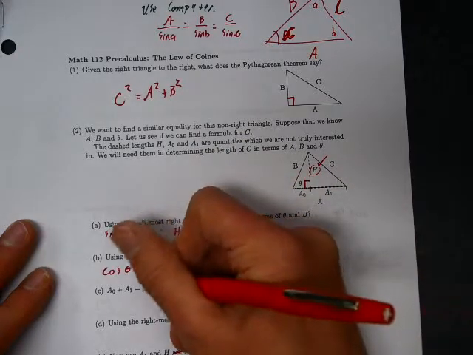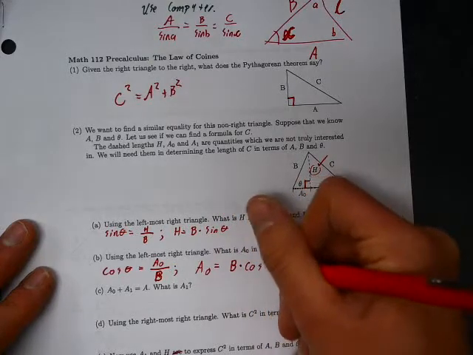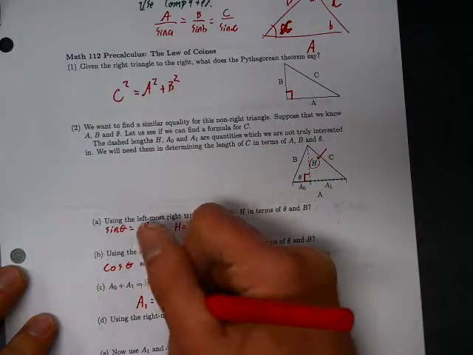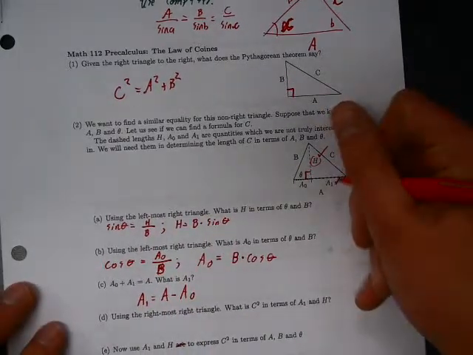Oh, that's a B. Okay. Cool. This side length plus that side length is the big side length. So, could you use that to determine what a1 is? Oh yeah, I guess you would just subtract, right? So a1 is a minus a0. So I now know a1.